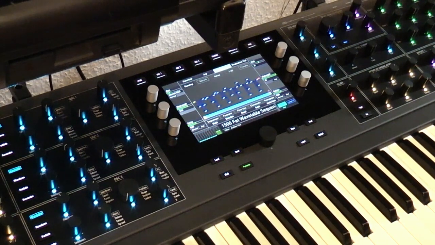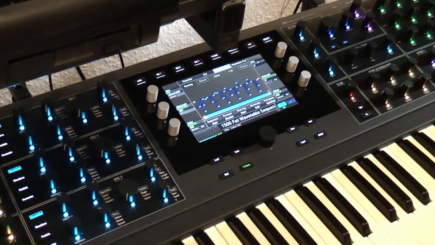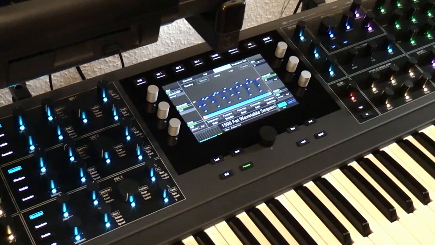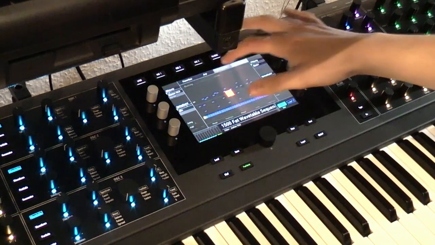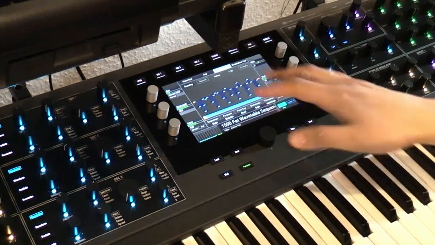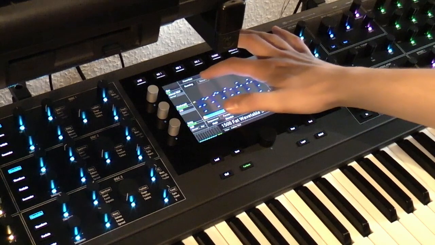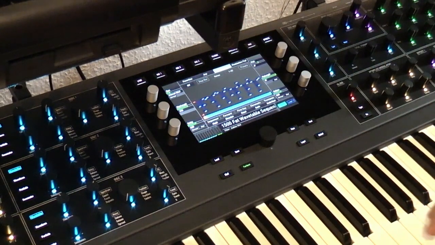Yeah, you've got a sequencer. Of course, you've got also an arpeggiator, but you've got a sequencer, and it's very easy to use. You click on Performance, you select Sequencer, and you can already see the sequencer here. When you click on Record, you can play the steps you need.